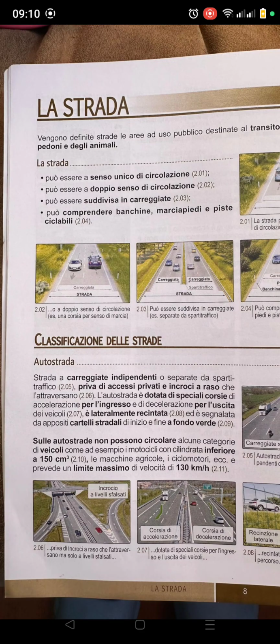So let's continue. Per l'uscita del veicolo, for the vehicle to exit the highway, they have to use Kusia di deaccelerazione. È lateralmente recintata. When they say lateralmente recintata, this highway that they call Autostrada is fenced on the sides. È segnalata da appositi cartelli stradali, and they are marked by road signs. The inizio, the start, and the fine, the end, of the highway. So they have road signs that show where it starts and where it ends.